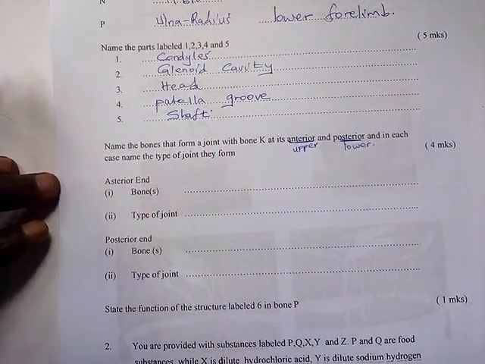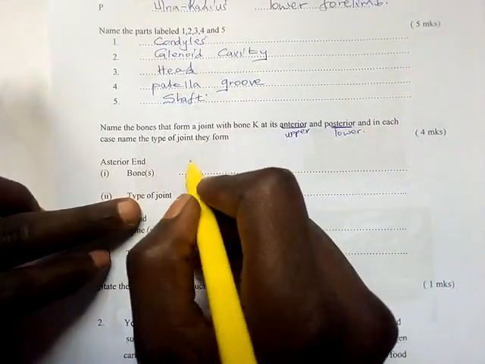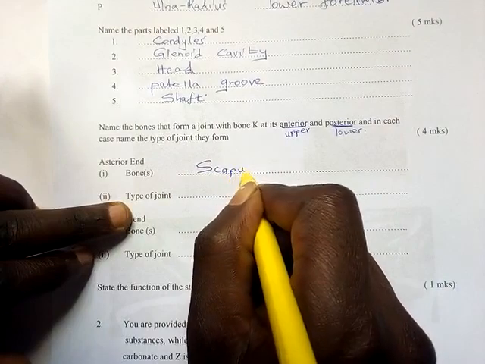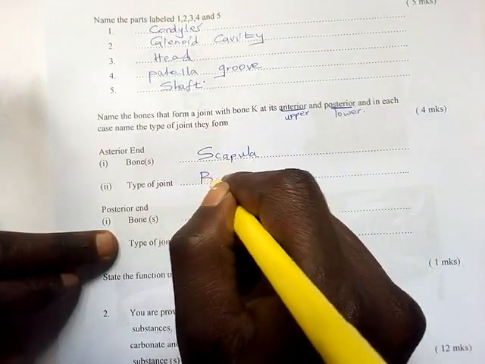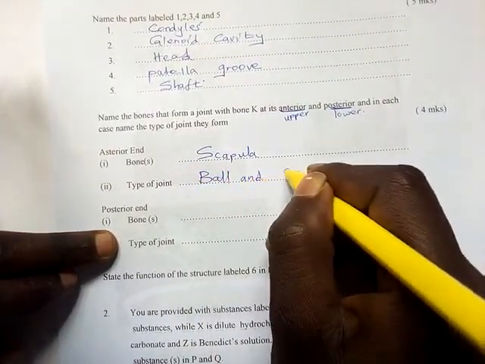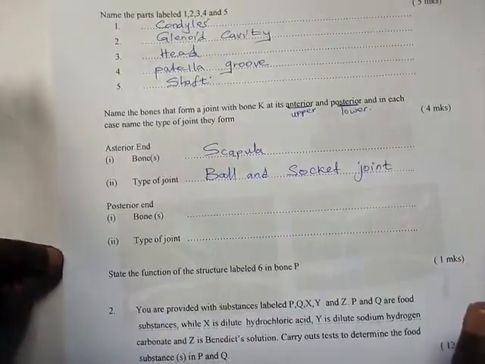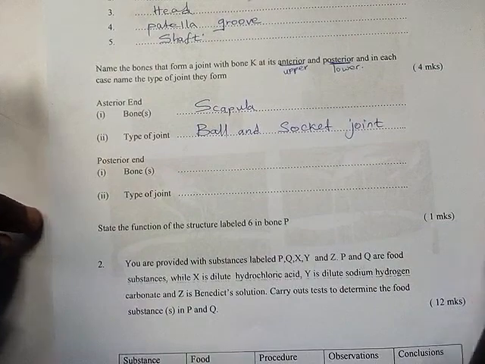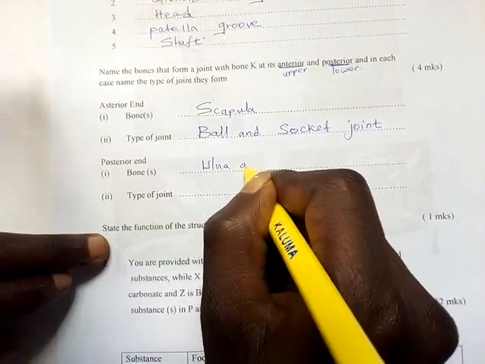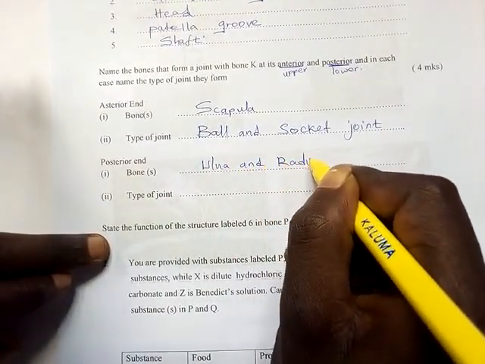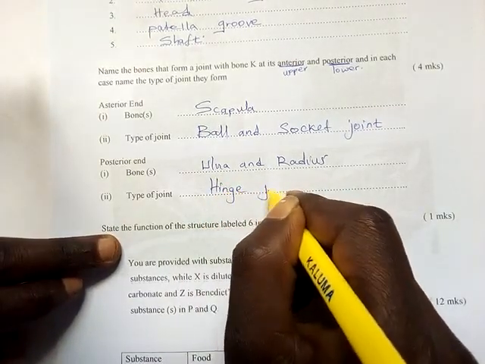And then you should be able to know at the upper side which joint they form. Bone K, they join together with the scapula. The humerus at the anterior, they join with the scapula and they form a ball and socket joint. And then at the posterior end, they form a joint with the ulna and radius, and then they form a joint known as the hinge joint.